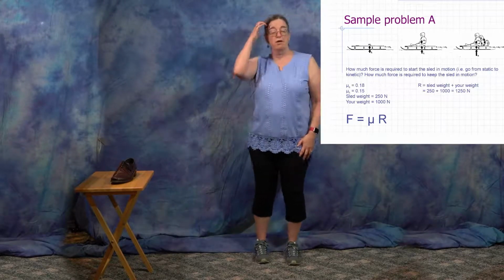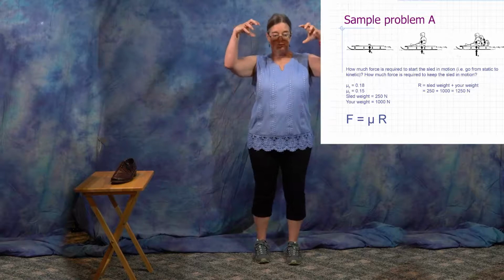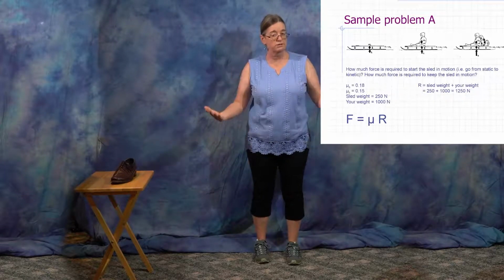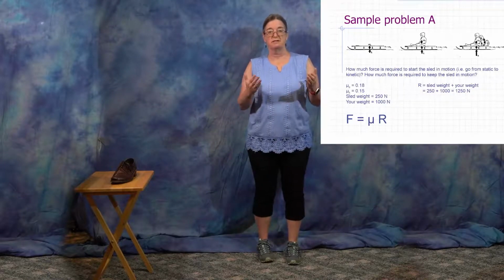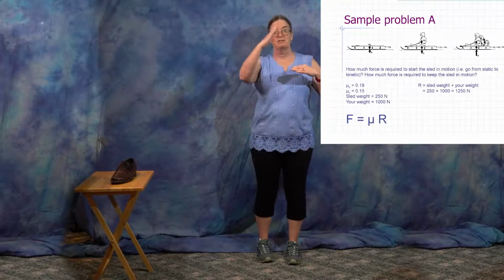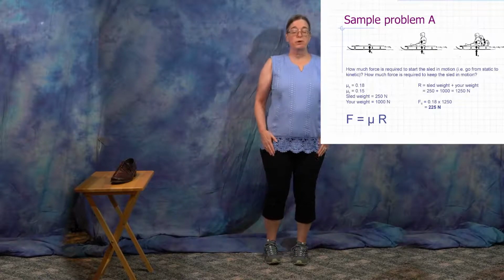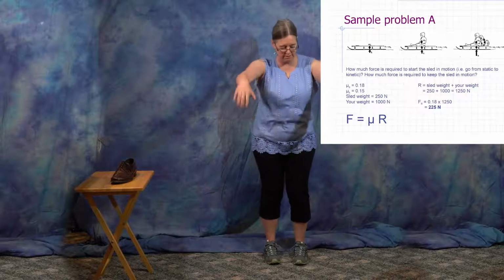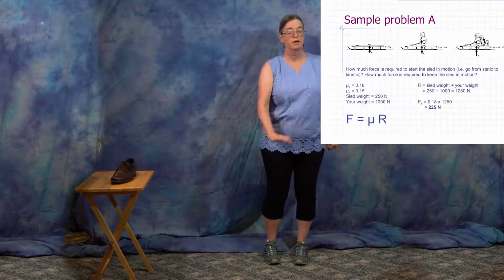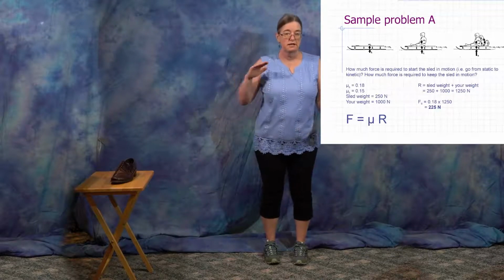First of all, the weight of the person plus the sled is 1,250 newtons. So that's the force down. That means the ground has to apply 1,250 newtons up in order to prevent the sled from sinking down into the ground or accelerating up. And 1,250 times 0.18, which is the static coefficient, is 225 newtons. So 225 newtons of applied force or push, whether you're doing it like this or whether somebody else is pushing, needs to be applied in order to get the sled moving.